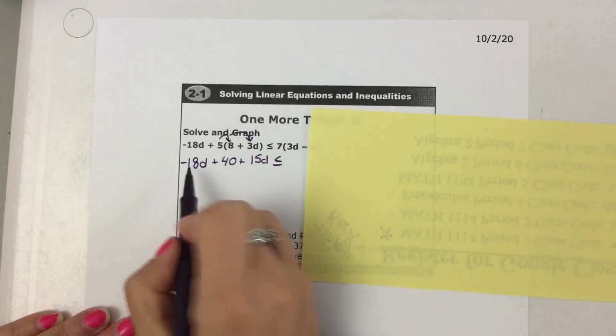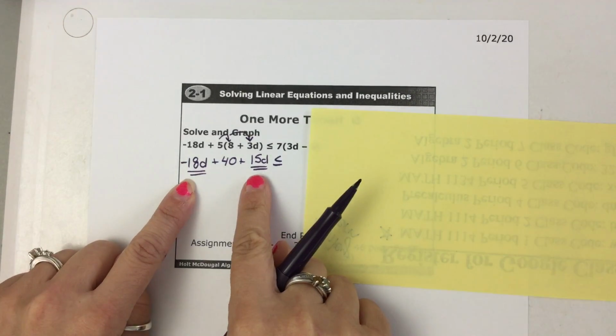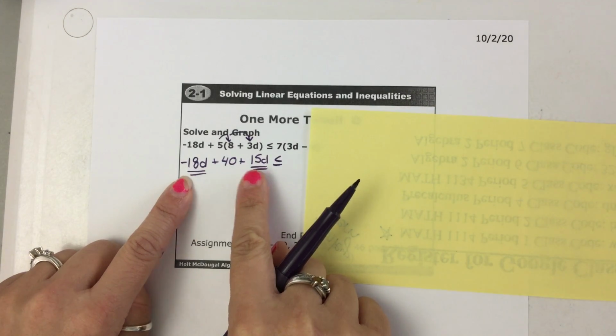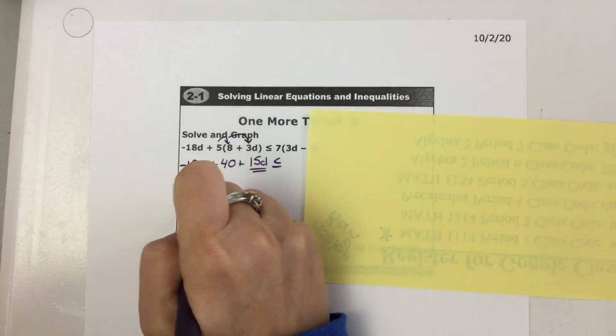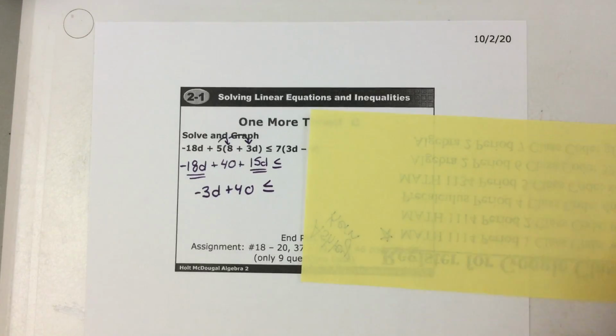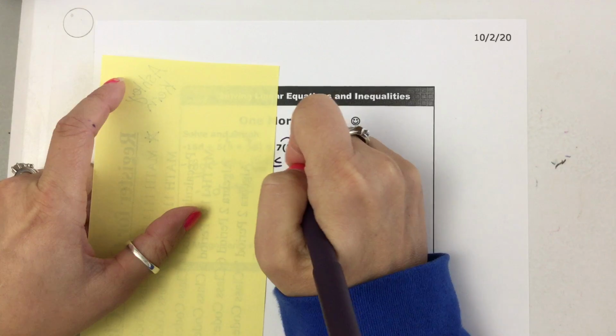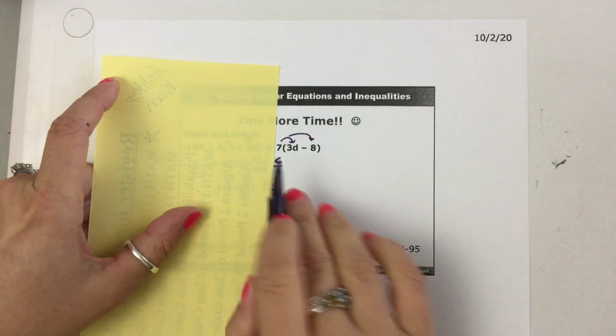There is my symbol. I can combine like terms because negative 18 and 15, they both have a d. Negative 18 plus 15 is negative 3d plus 40. There's my symbol. It's less than or equal to. Now I look at the other side. I have parentheses, so I need to go ahead and distribute.